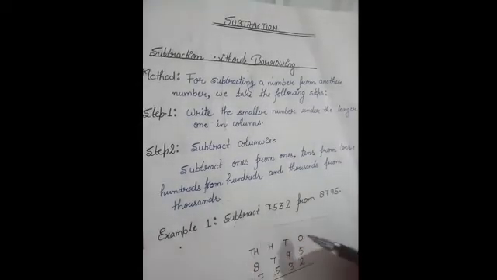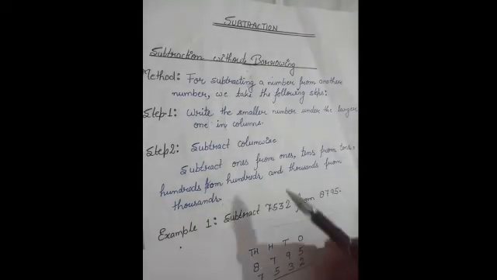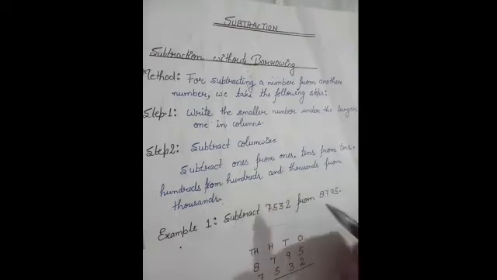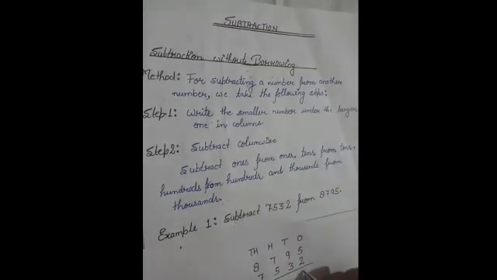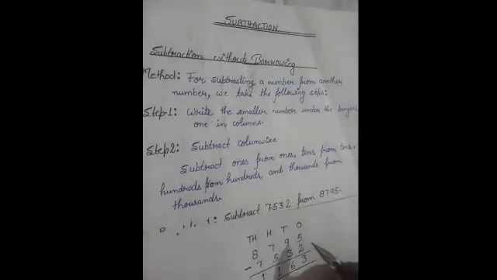We will subtract ones from ones, tens from tens, hundreds from hundreds and thousands from thousands as said above. Here 5 minus 2, which is equal to 3. 9 minus 3, which is equal to 6. 7 minus 5, which is equal to 2, and 8 minus 7, which is equal to 1. I hope it will be clear to you.